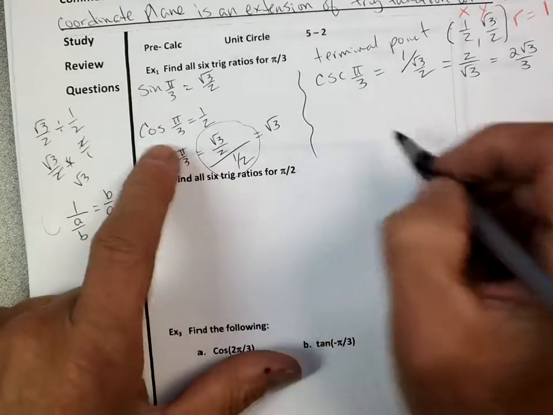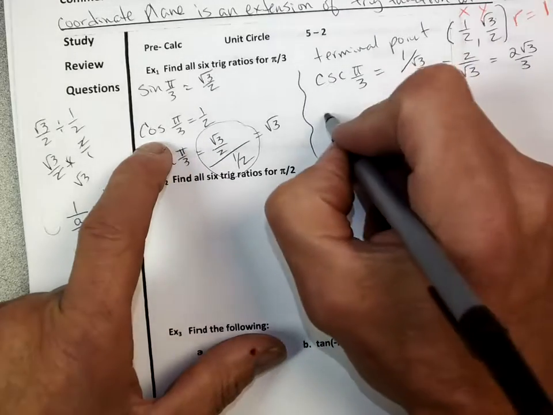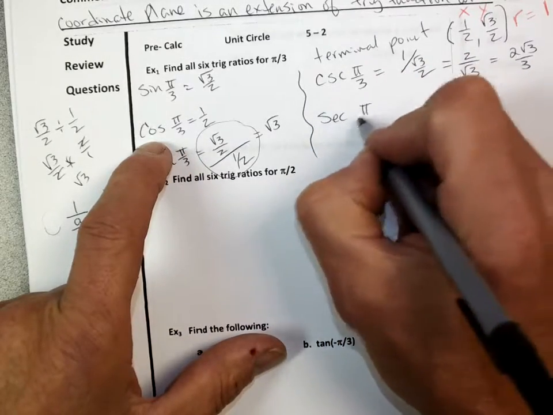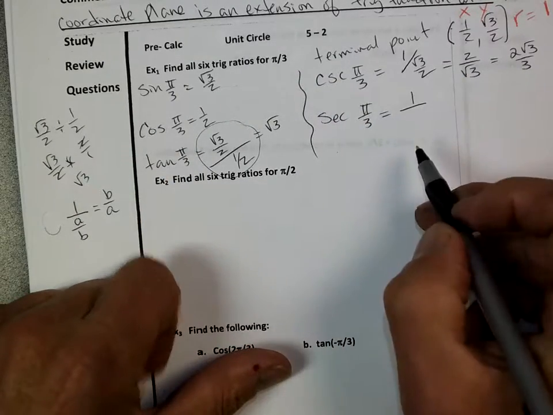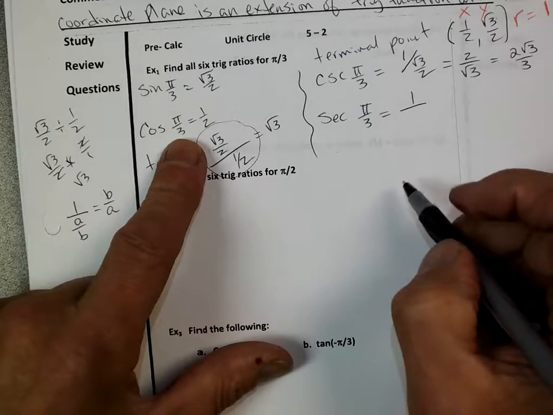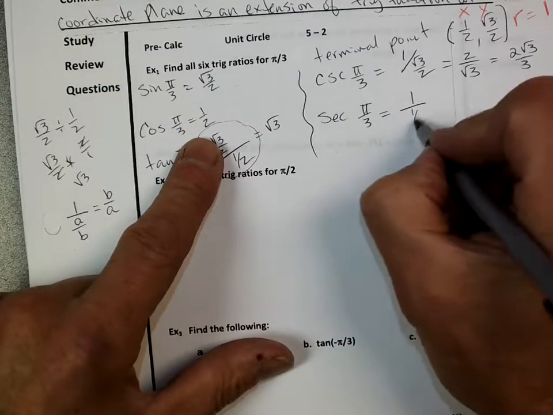All right, so cosine has a cofunction. Its cofunction is secant. So if we go secant of pi thirds, let's see. That's going to be 1 over the cosine value, or 1 over the x value, right? So it's going to be 1 over 1/2.